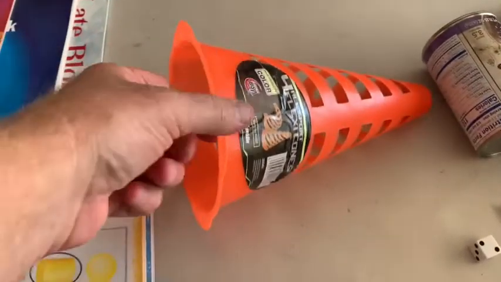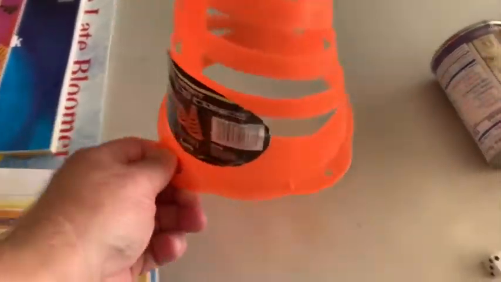Now my cone, notice, is a little bit crooked. It's supposed to be round all the way around, but the only one that I have has edges. So on the back, same sort of thing.